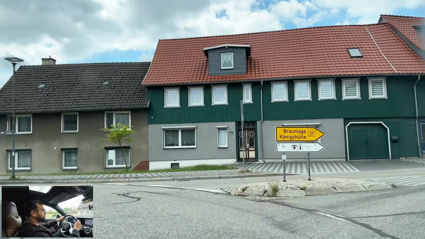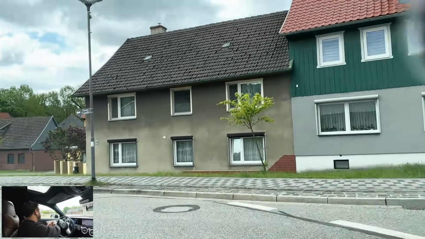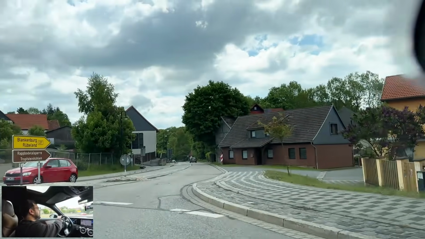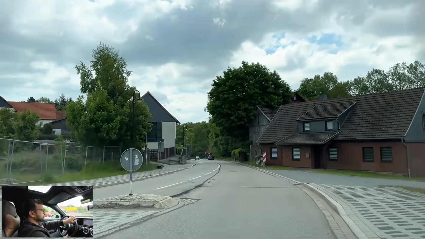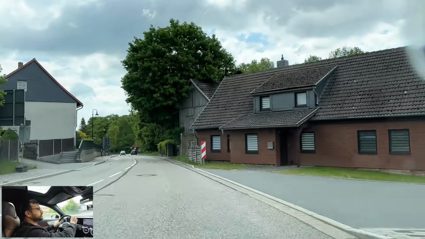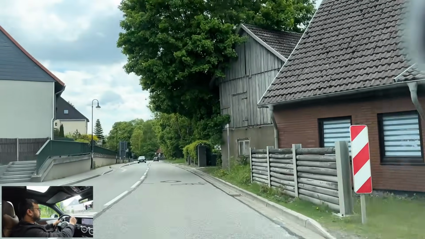So here we want to take the second exit. So this was the first exit. This is the second exit. Before exiting, we must indicate. This is how you safely enter and exit a roundabout.